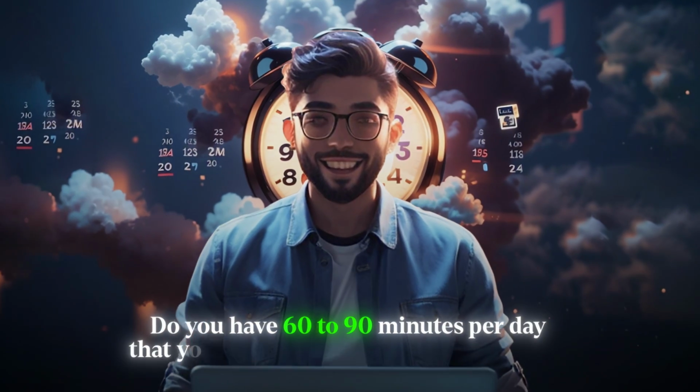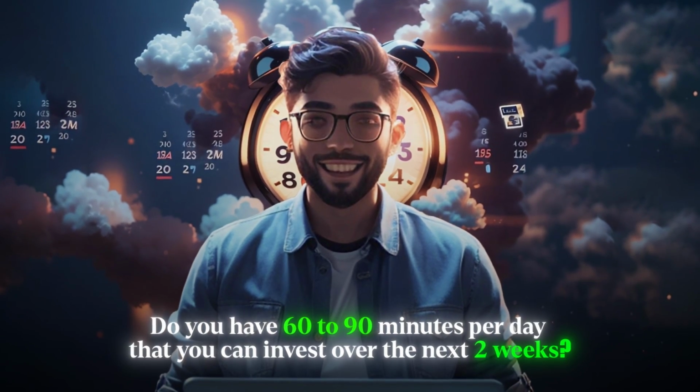After dabbling a bit into HTML, CSS, and JavaScript, you have a question to ask yourself. Do you have 60 to 90 minutes per day that you can invest over the next 2 weeks? The question is not, do you enjoy coding? Because you haven't really gotten deep enough into the weeds to know whether you actually enjoy it yet. You'll only be able to find enjoyment once you develop a degree of skill. So this is a question we'll revisit later.